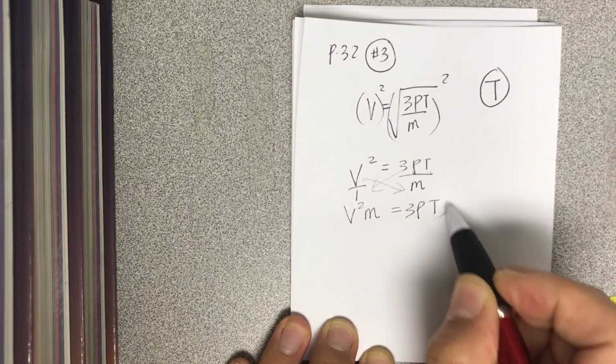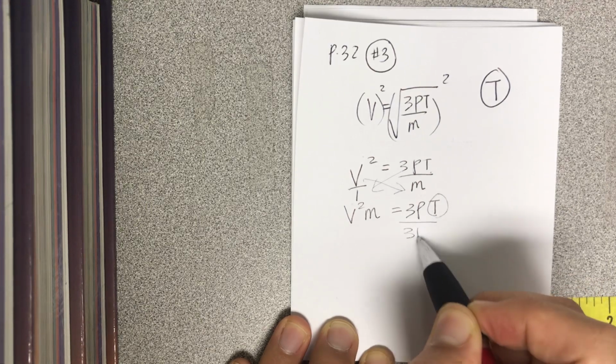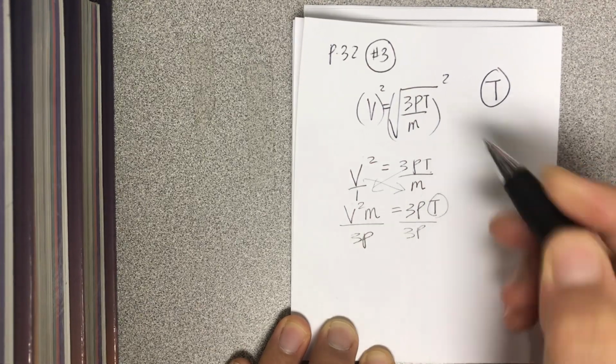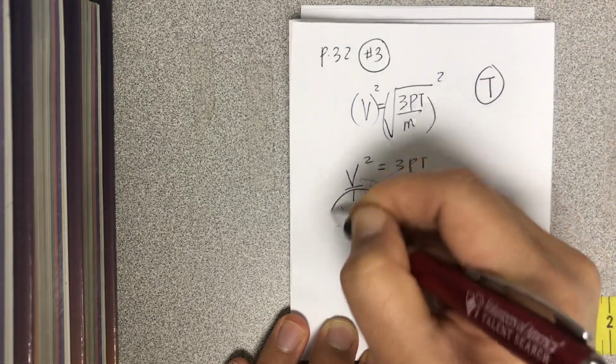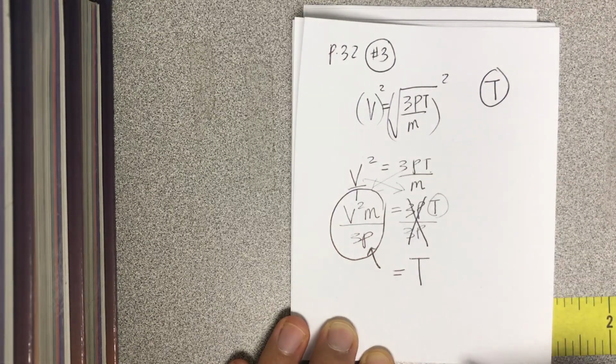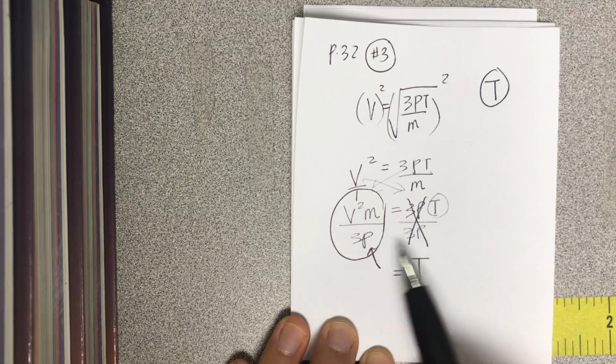If you want to isolate for the t, divide out the 3p, divide out the 3p. That's going to cross out. So t is going to equal this right here, which ends up being answer D, v squared m over 3p.